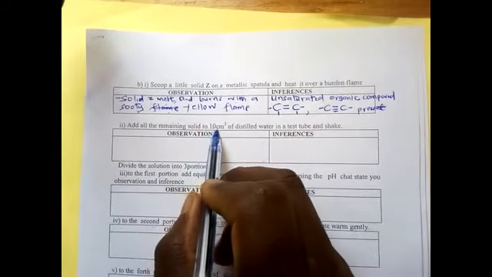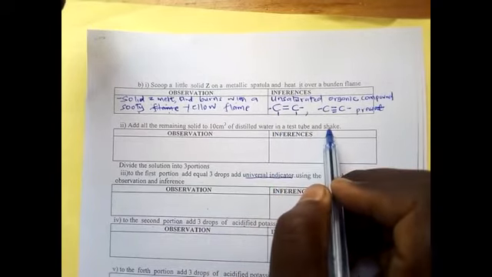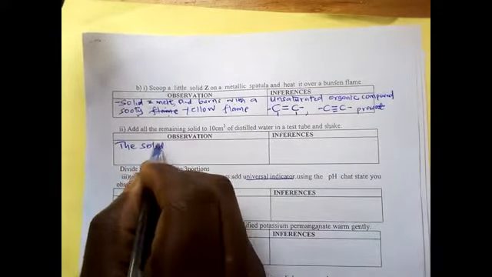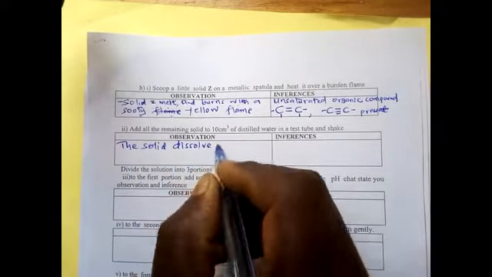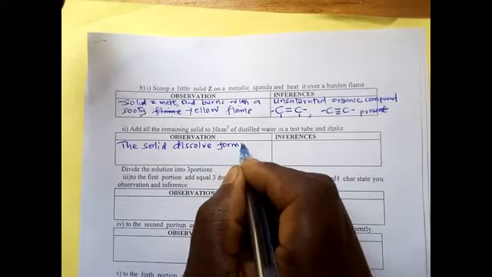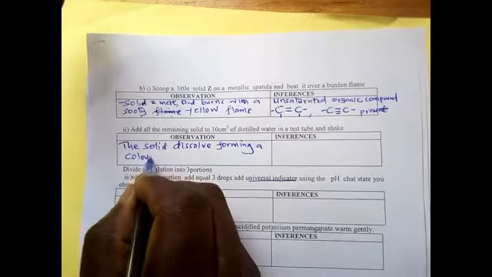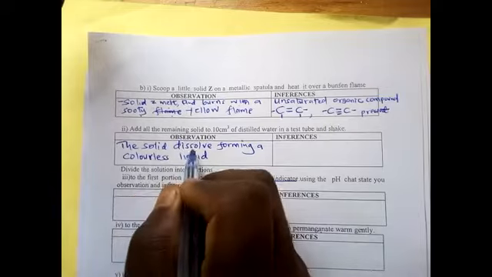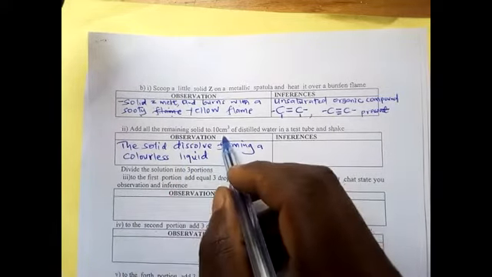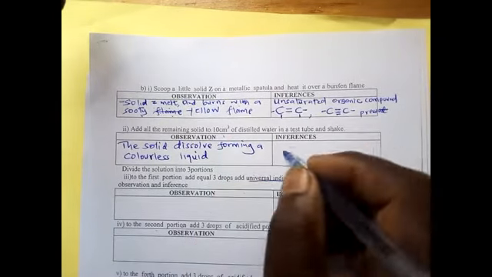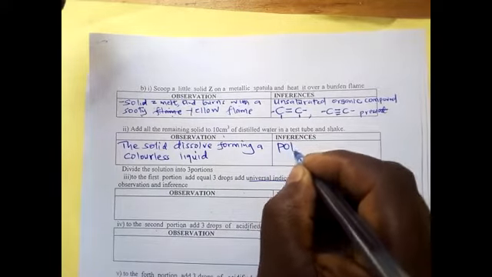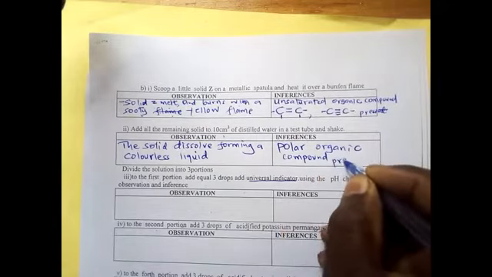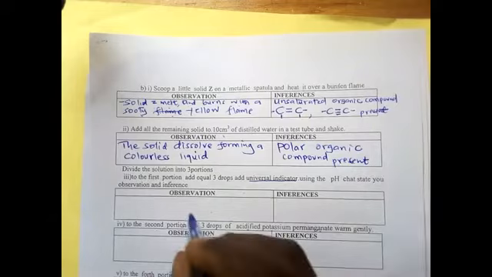Add the remaining solid to about 10 centimeters cube of distilled water in a test tube and shake. So here the solid dissolves, forming a colorless liquid. So that tells you that the solid is polar in water, because water itself is polar. Therefore, we have a polar organic compound present. Next one.